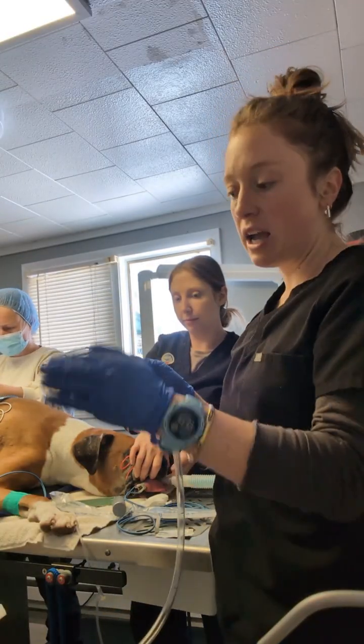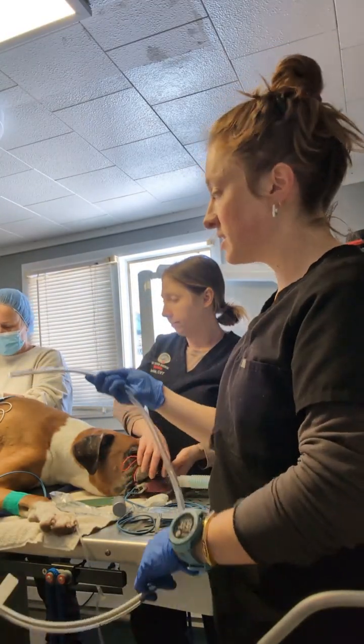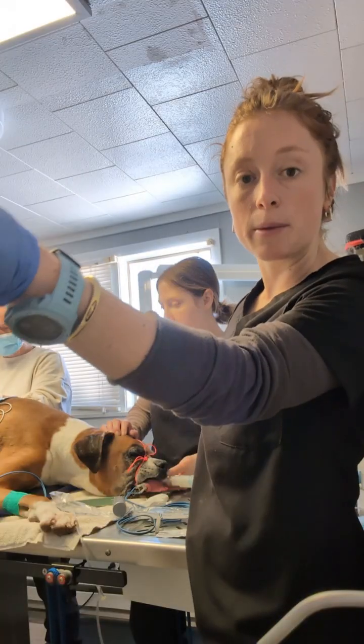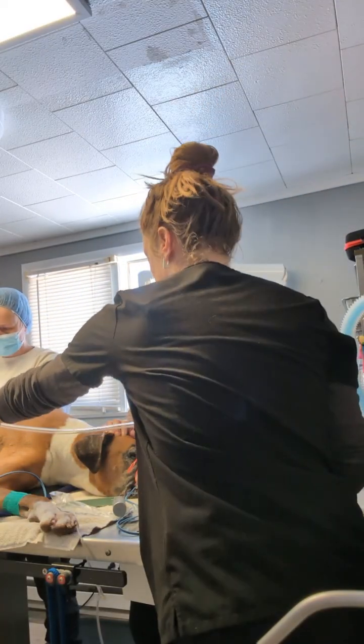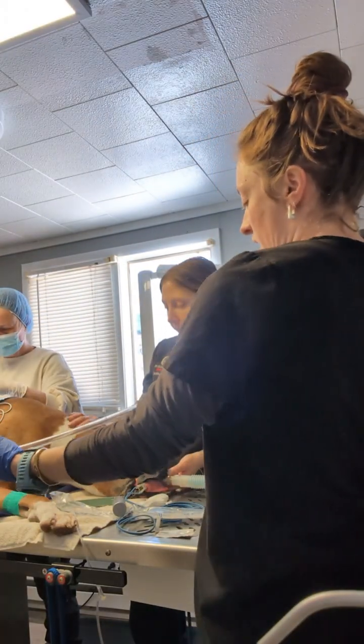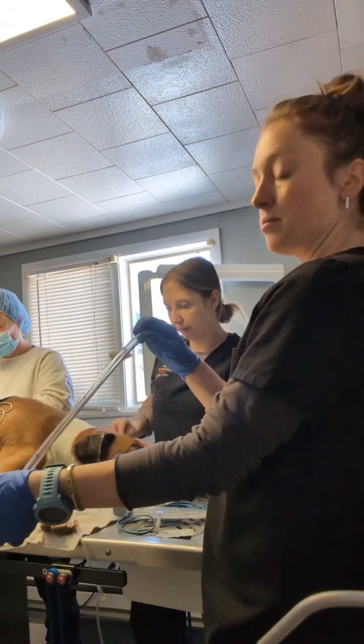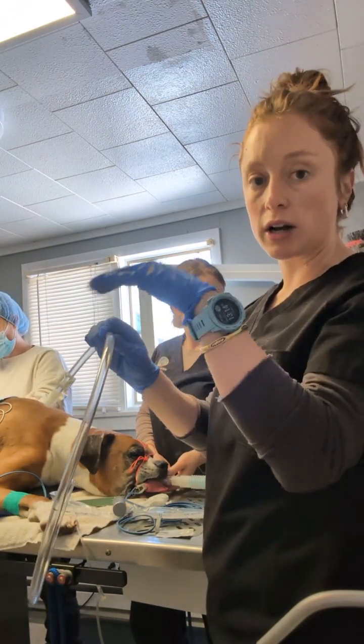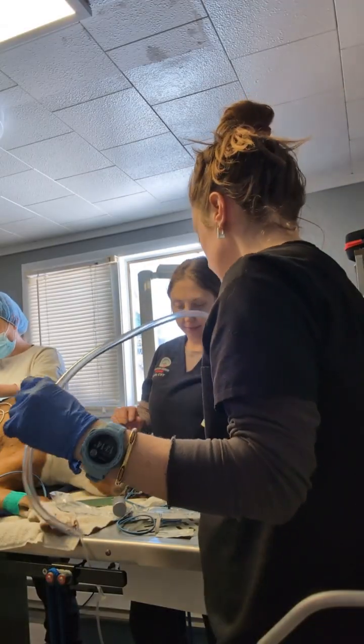I want to place it the same, put lube on the end and pass it, but I just want to measure it all the way back to the stomach. So then I would place it the same, insert it into the stomach, and then ideally secure it just to make sure that they're not going to bite down or swallow it.